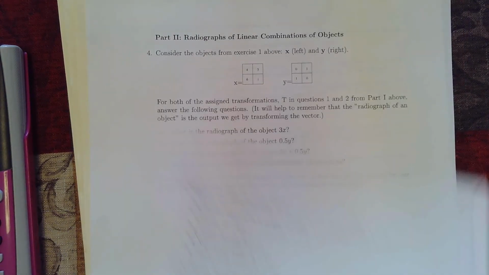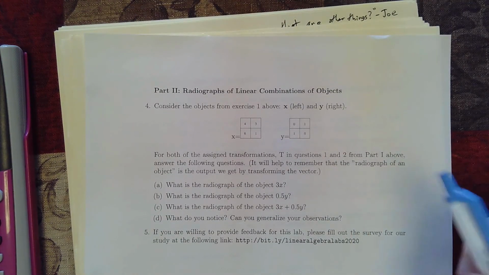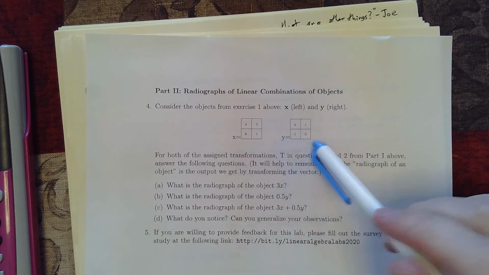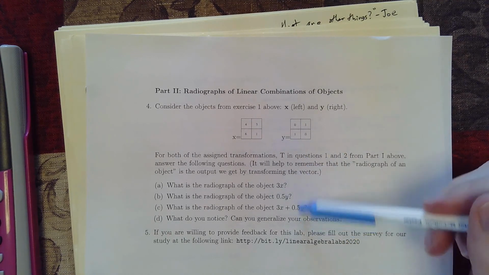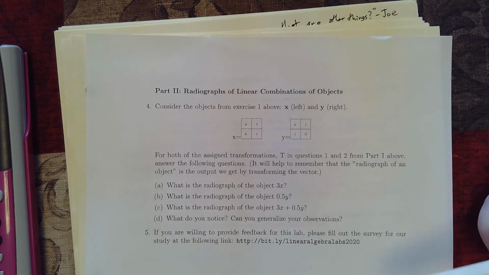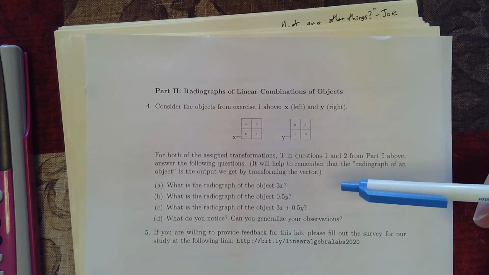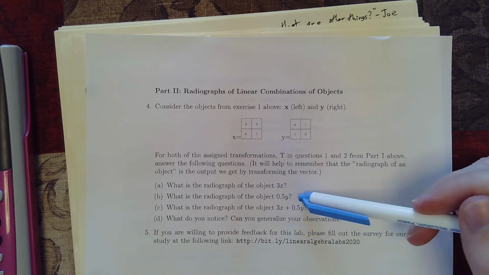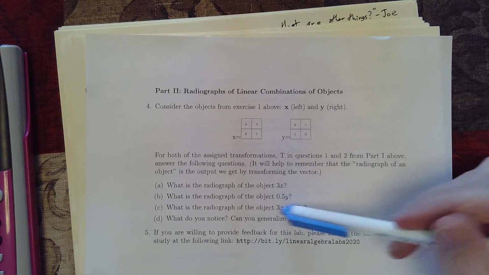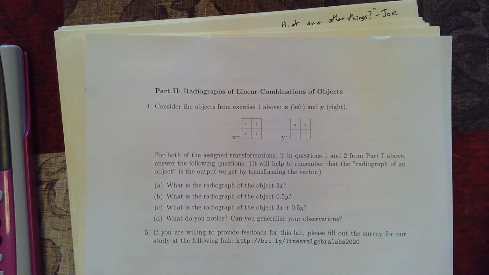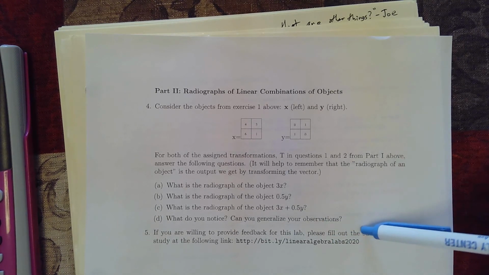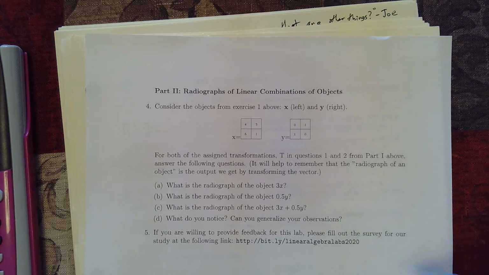And then the last part of this is consider if you are looking at those images from before. I want to know what the radiographs are, and you can say this in the discussion boards, of taking this object and multiplying it by 3 first and then putting it through the transformation, or multiplying this object by 0.5 and then putting it through the transformation, or combining these after you've multiplied them by their respective numbers and then putting them through the transformation, and see if you notice anything. And if you notice something, it may or may not be related. Note it is related to some of the things we have coming up in this week's video.